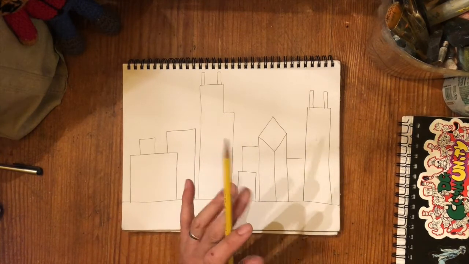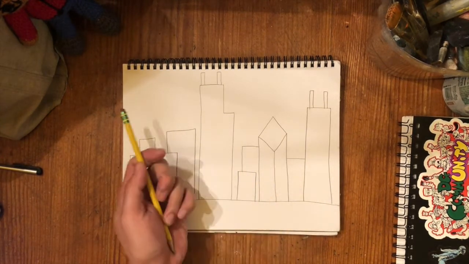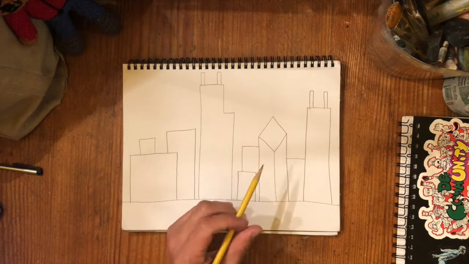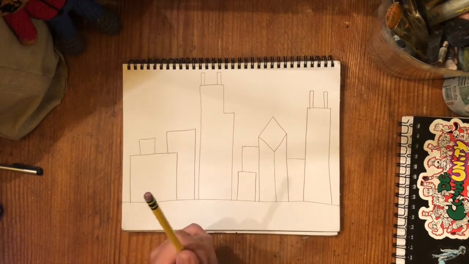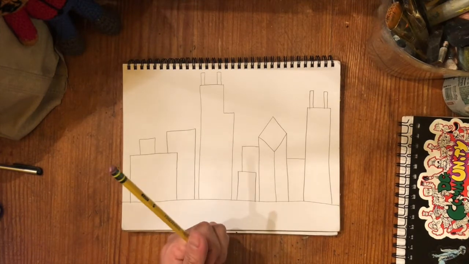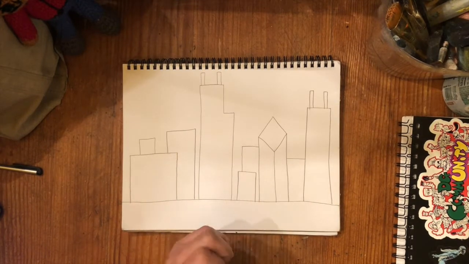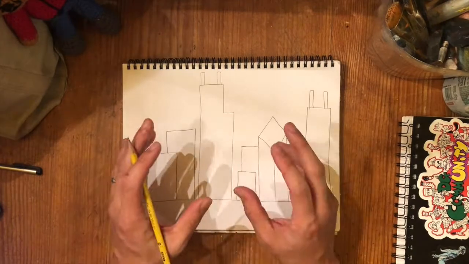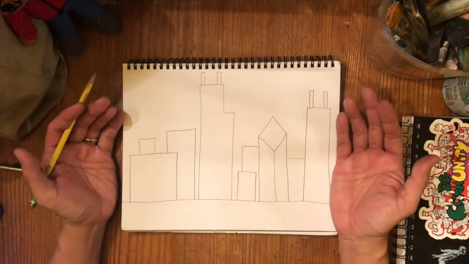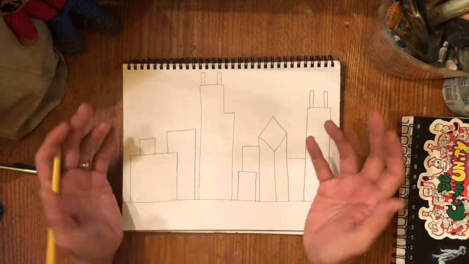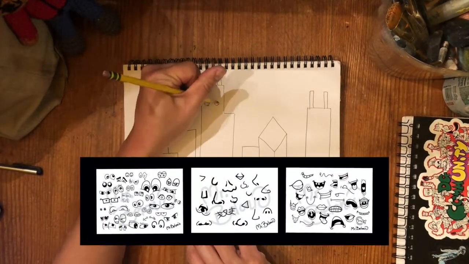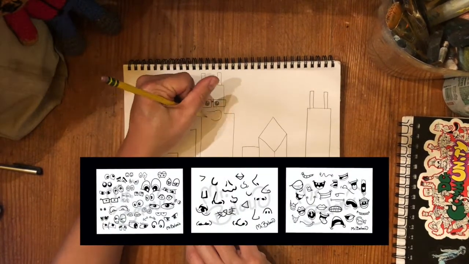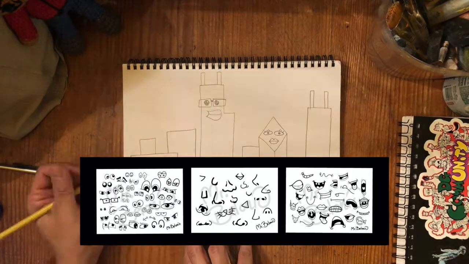Now, here's the fun part. Not to say that this part wasn't fun. This is the really, really fun part. You can add different facial details to each of your buildings. When you click on the Seesaw template, you will see that with slides 2, 3, and 4, I added a sheet for different types of eyes, different types of noses, and different types of mouths.